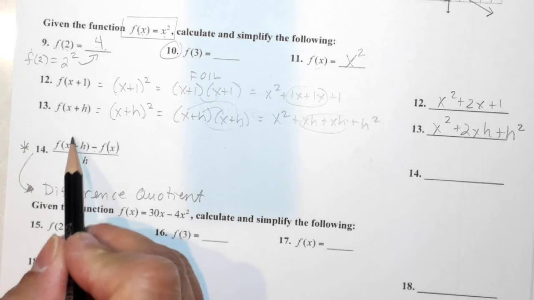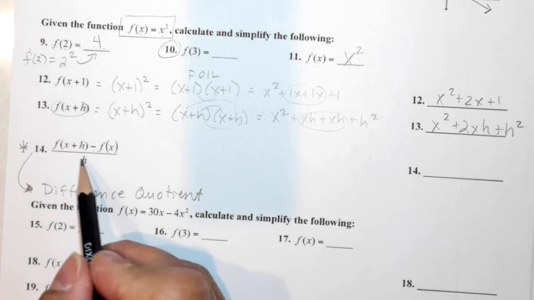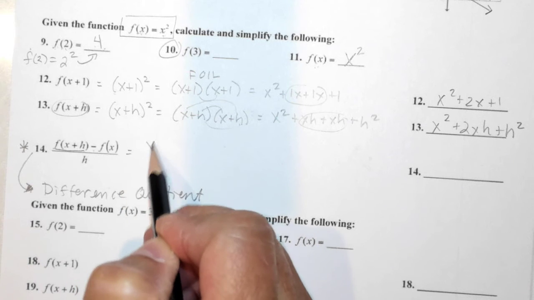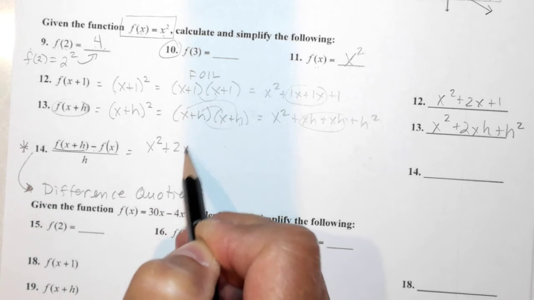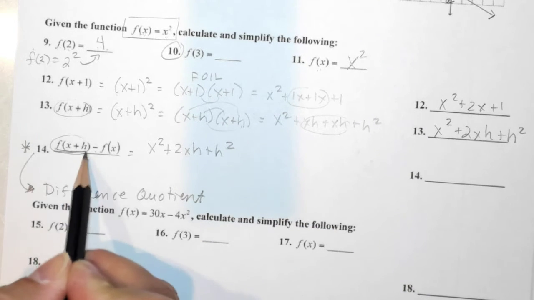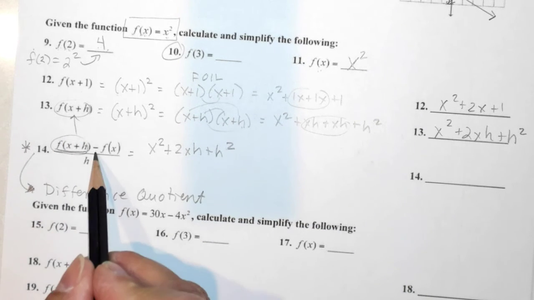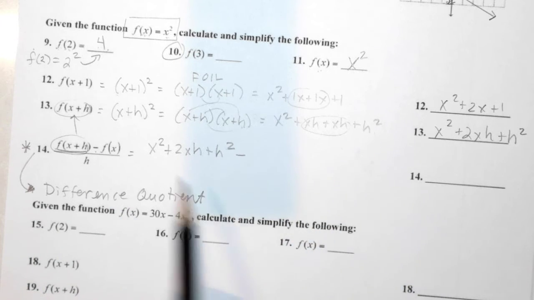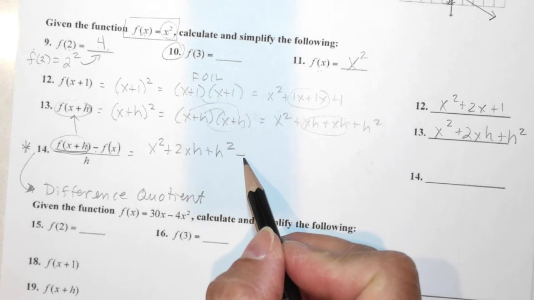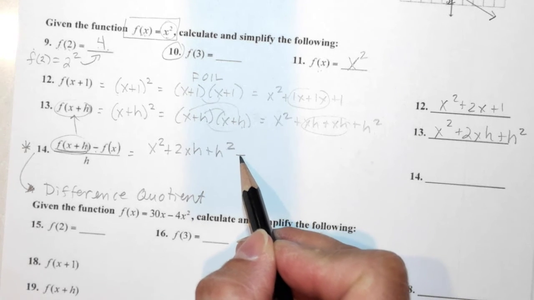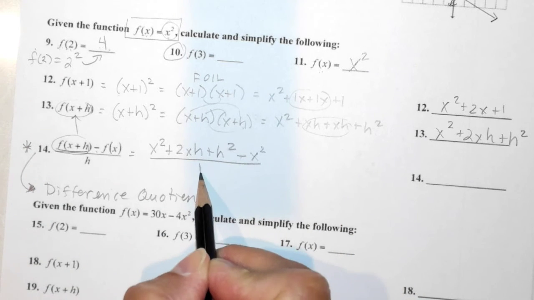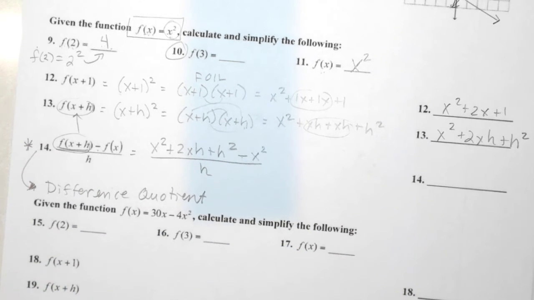I already did this in question 13, so I'm going to kind of cheat and use this part without redoing that work. So I have an x squared plus 2xh plus h squared. That's this because I already did it. And then I'm supposed to subtract f of x, which is the original function. And in this case, I don't have to distribute that subtraction to anything else because that thing only has one term. And then over h because that's what I was given.